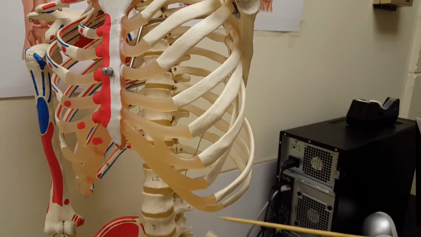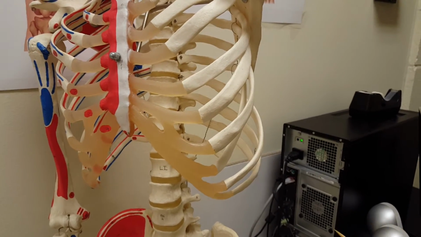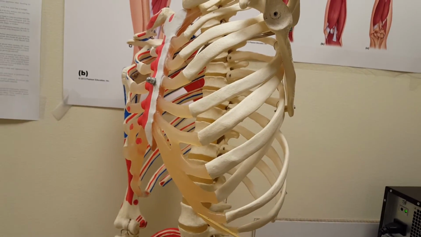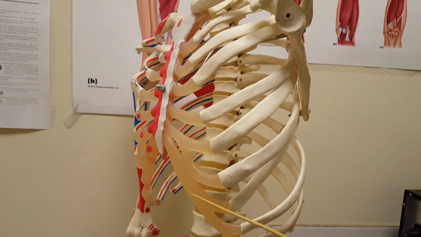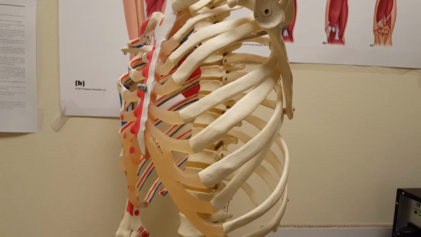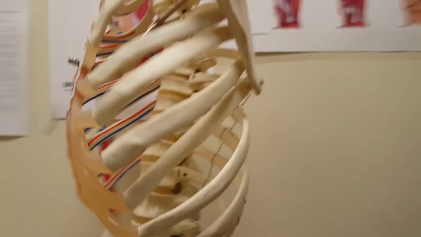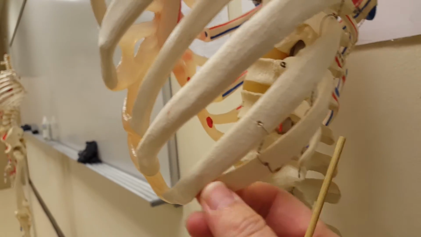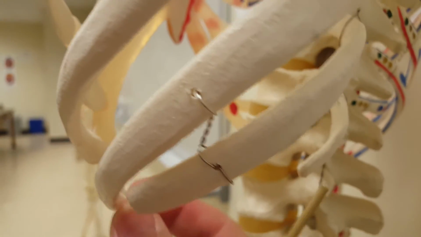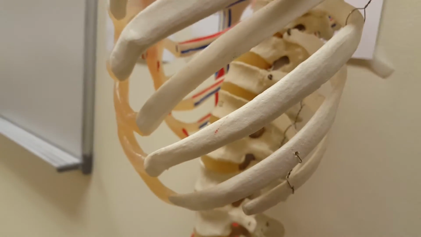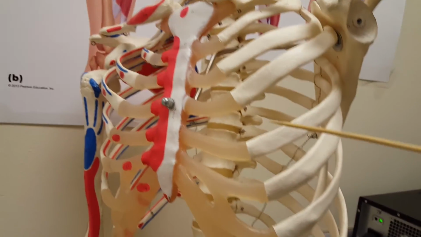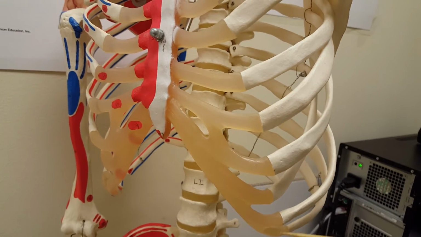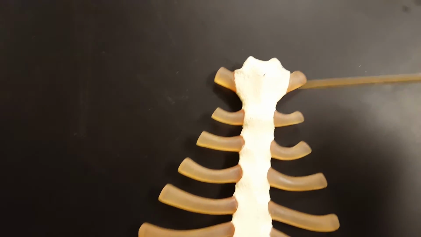Ribs 8 through 12 do not have their own costal cartilage. Actually, ribs 7, 8, 9, and ribs 8, 9, 10 have cartilage that blends together. So ribs 8 through 12 are designated as false ribs, but in addition to that, rib 11 and rib 12 have no cartilage whatsoever, so they are also designated as floating ribs. So we have ribs 1 through 7 are true, ribs 8 through 12 are false, 11 and 12 additionally are floating.